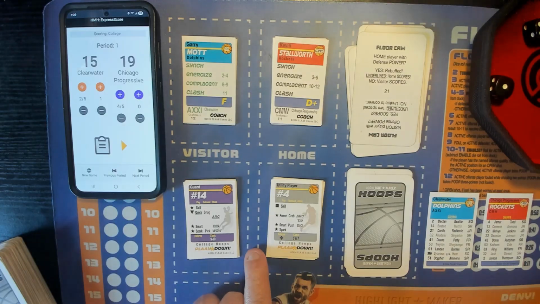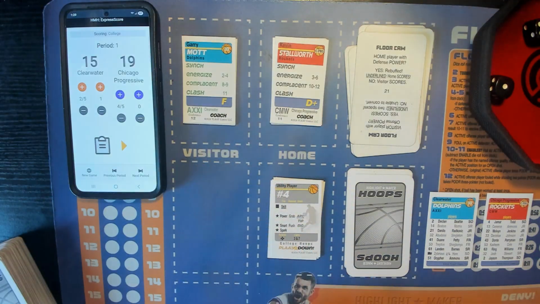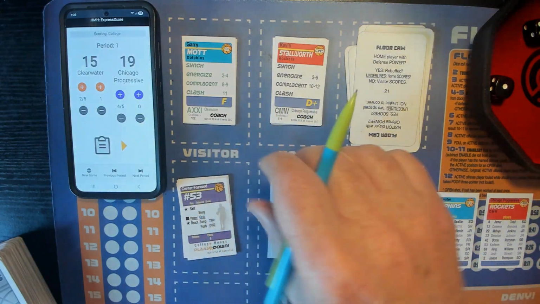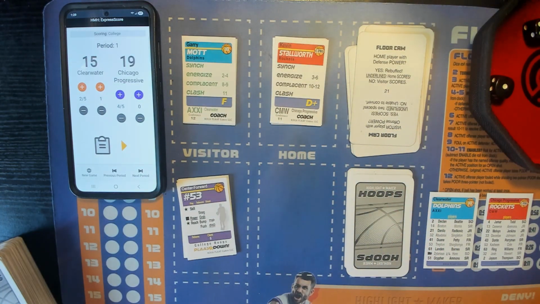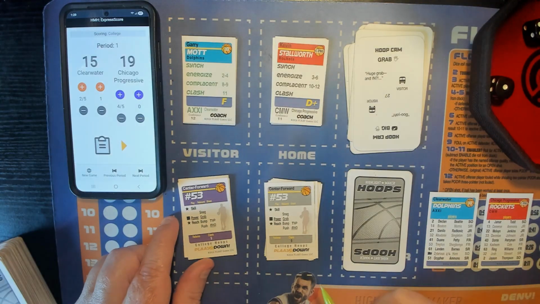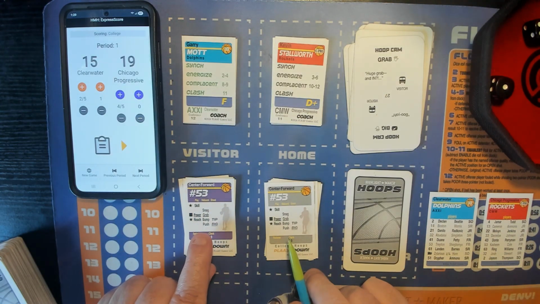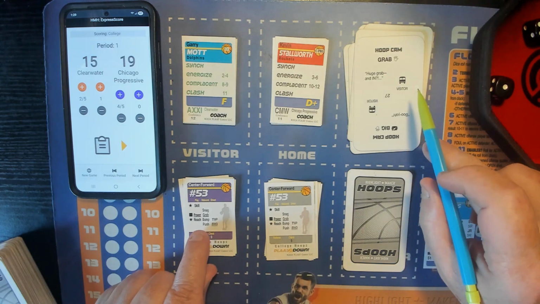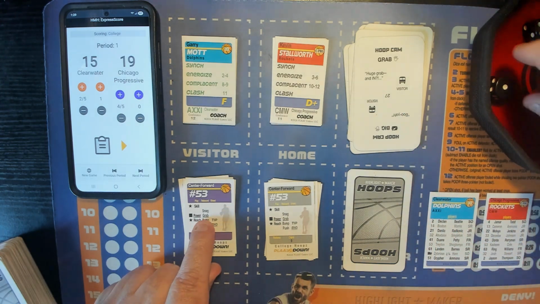Home defensive power, yes. So that is Jamar Todd, sophomore. He's going to knock the ball away from Morris, deny the shot from going in with his defensive power. And now we're looking for the grab. Well, they both have it, and it's underlined. So the tiebreaker is going to go to the visitors, which is Clearwater.